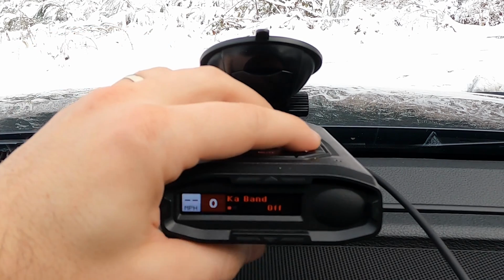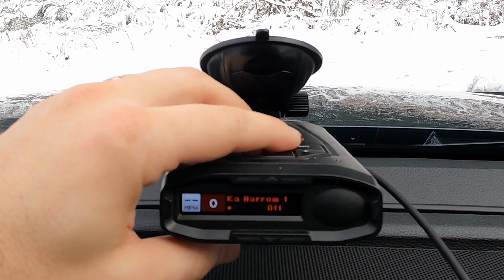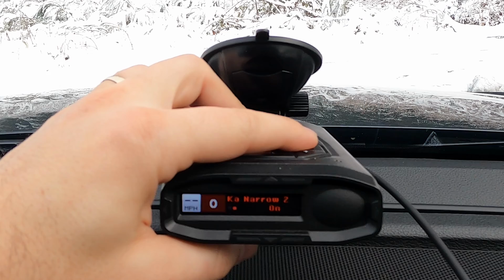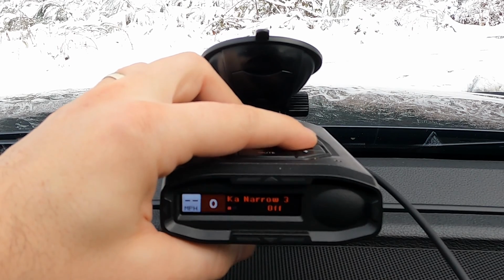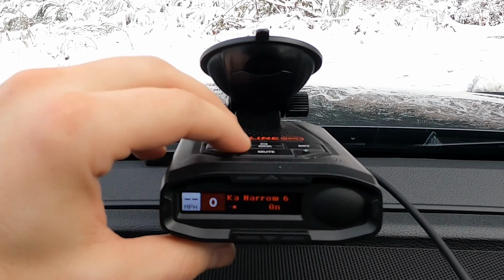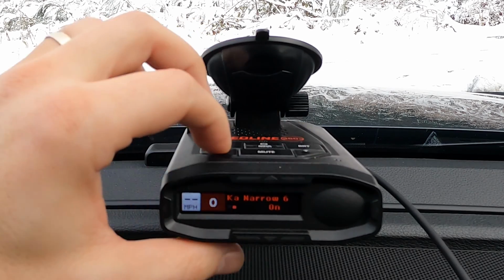Now, as far as the confusing bit, you're going to want to turn Ka-band off in order to access the different segments. Ka-band itself is not entirely turned off. It's now going to give you access to the different Ka-band segments. So if you want segments, for example, 2 on, we'll keep scrolling here with this right button, and then segments 4, 5, and 6 on. You can go in and turn the different segments on and off like you like.